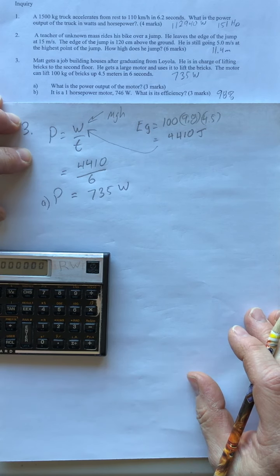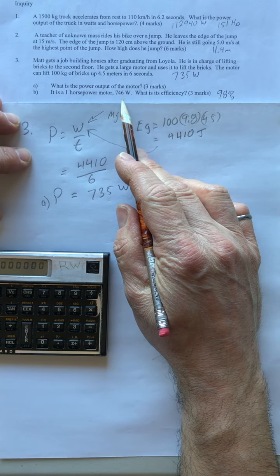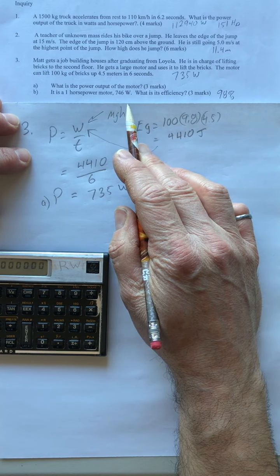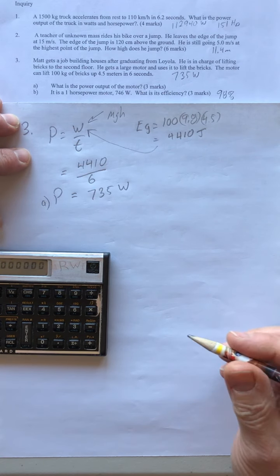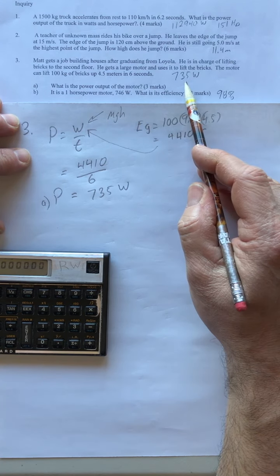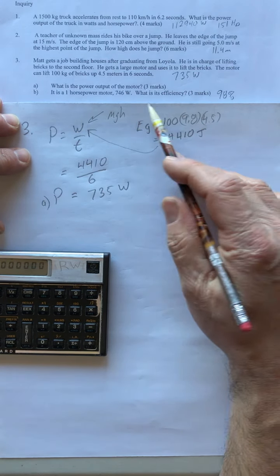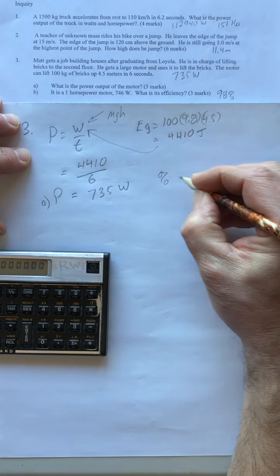And it's a 1 horsepower motor, which means that thing sucks back 746 watts of energy, or 746 joules every second. And they want to know what the efficiency is? Well, we're getting 735 units of work, but we paid for 746.